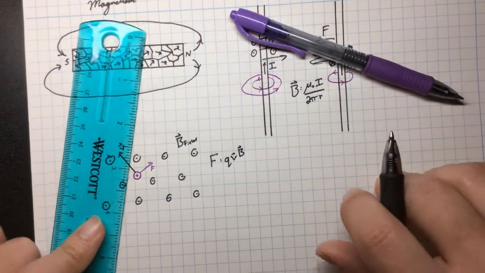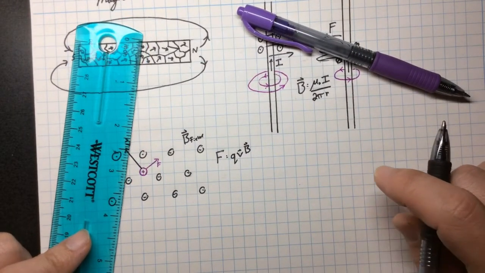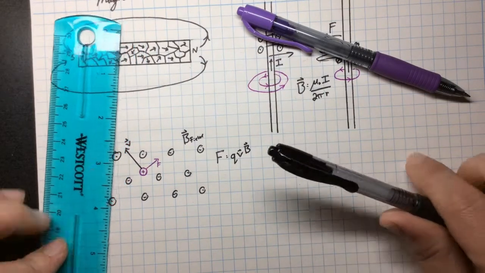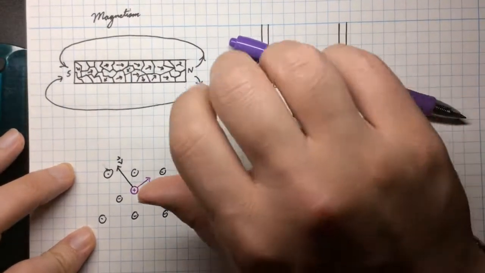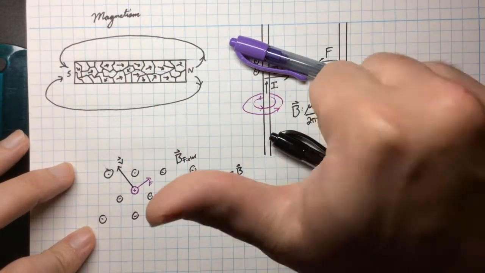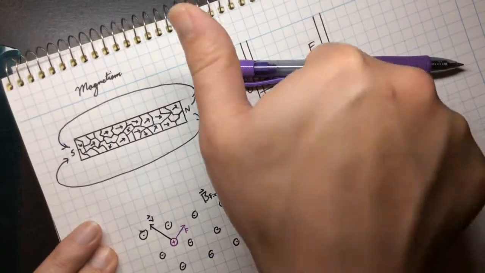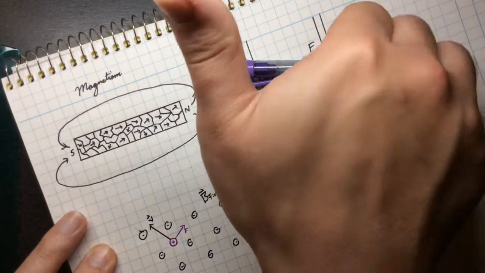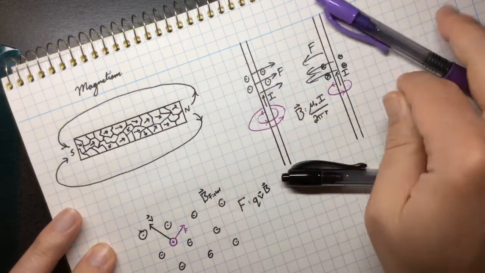We will talk about induction and flux and all that other great stuff in another video, because I think this one will be good enough with just those two things. Right hand rule, remember, you've got the first one, the closed right hand rule. Take your thumb, point it in the direction of the moving charge. Your fingers are going to wrap around, and that would be the direction of the field that that charge is creating.